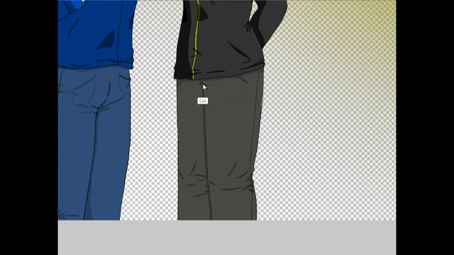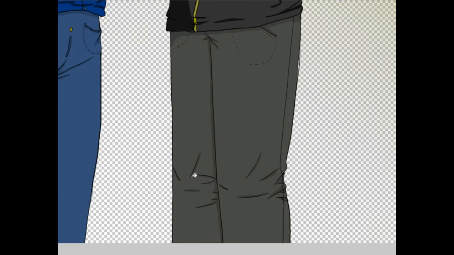Oh, that's an eraser. And boop. No, no, no. Got an idea. Okay. So grab this color, make it a little darker. This.